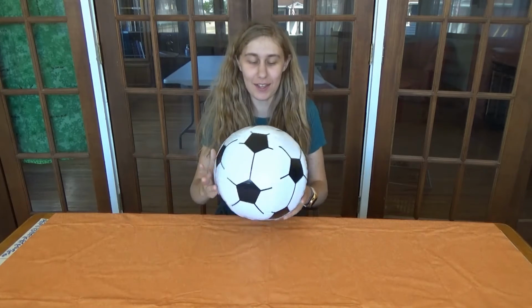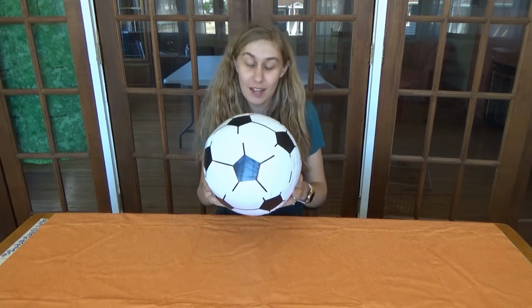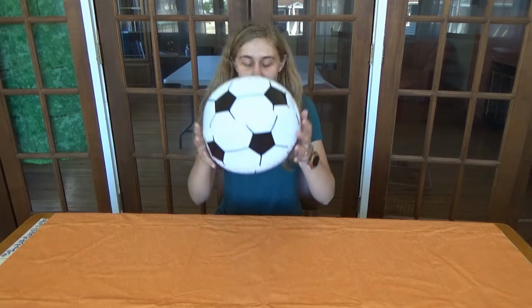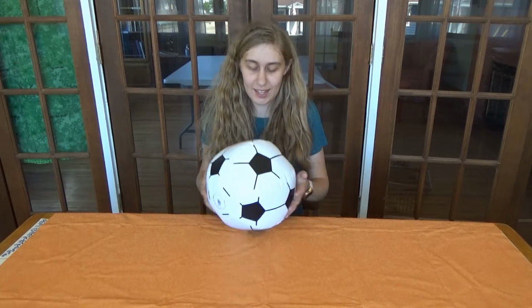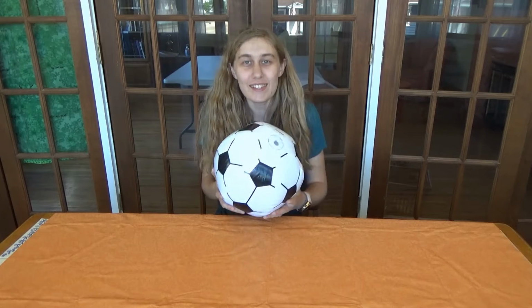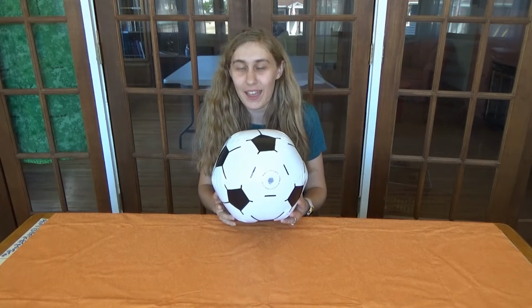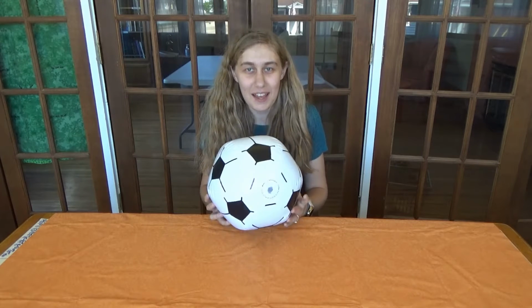So I have, it's actually a beach ball here, but it looks like a soccer ball. And you can see that it is bouncing. So this has to do with energy, and we're gonna talk about that for a little bit.